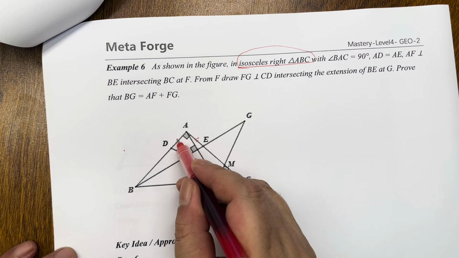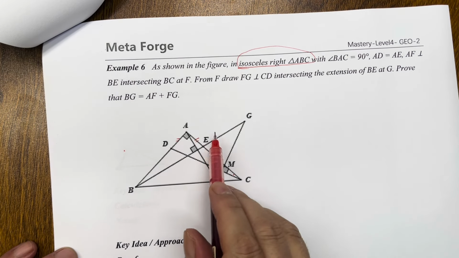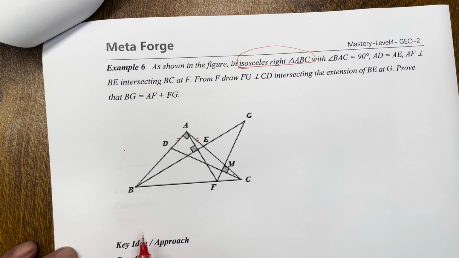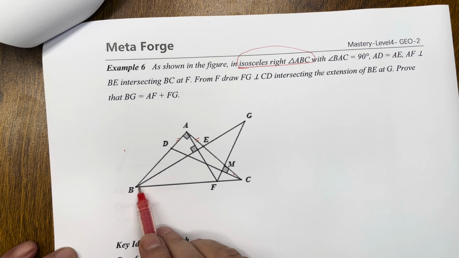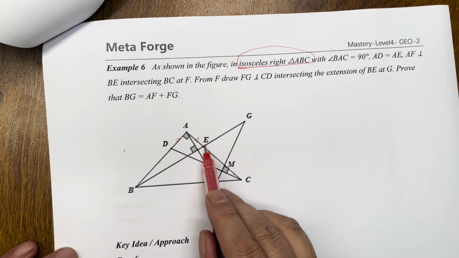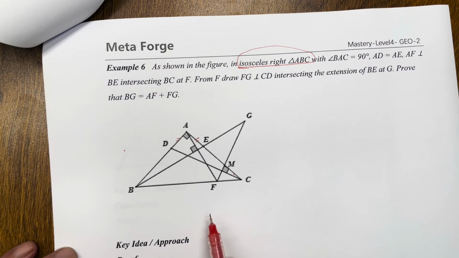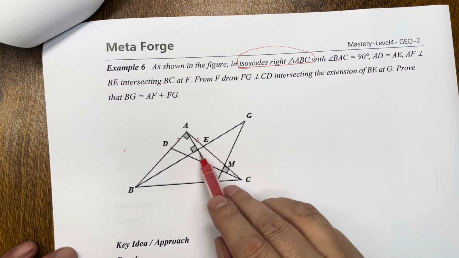These two segments we pick intentionally, letting them be equal. Okay. Then connect B, connect CD. Draw a lot of altitudes and make a lot of perpendicular relationships, perpendicular to AF.